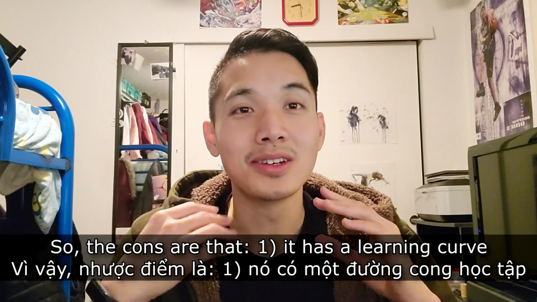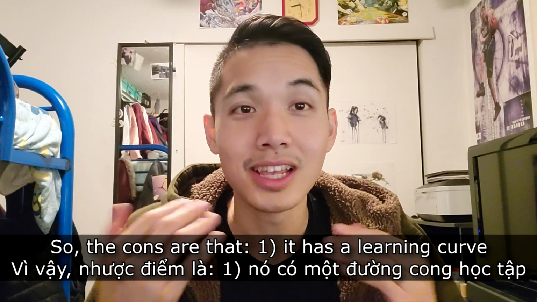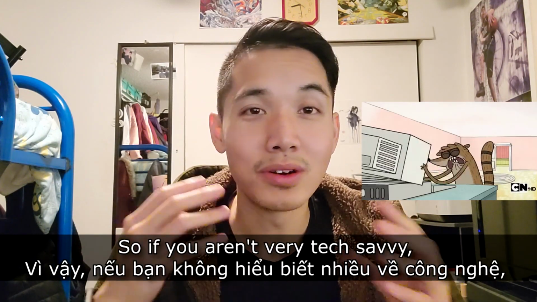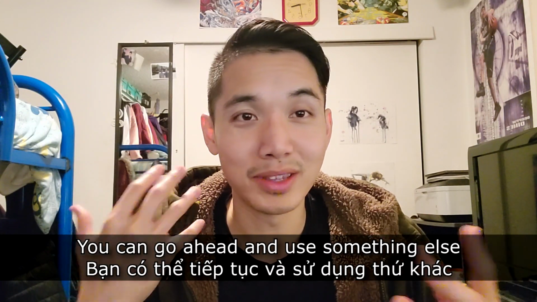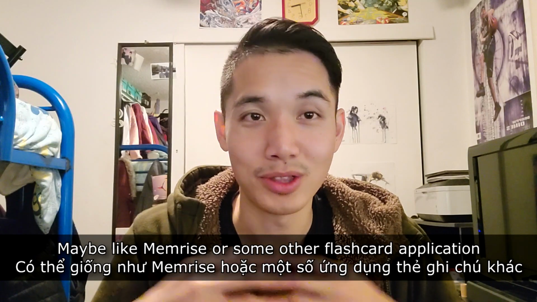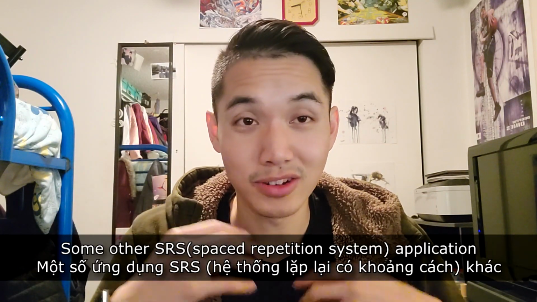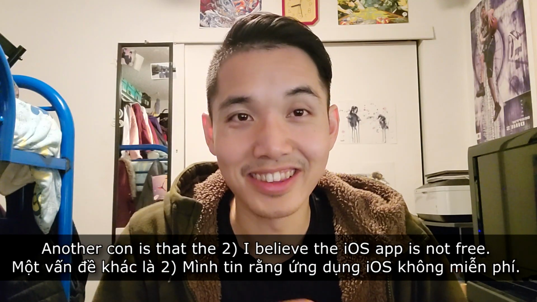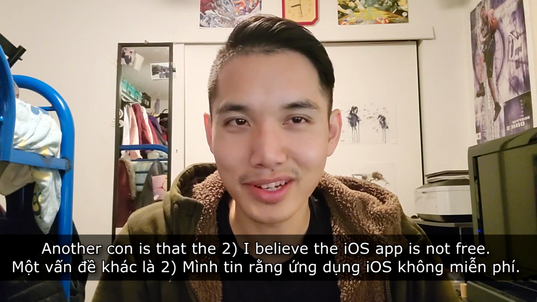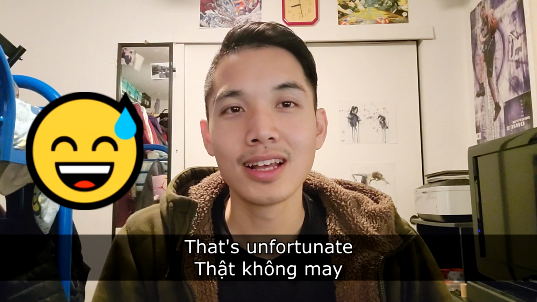Okay, so the cons are that it does have a learning curve. So if you aren't very tech savvy, this application might not be for you. You can go ahead and use something else, maybe like Memrise or some other flashcard application, some other SRS application. Another con is that I believe the iOS app is not free. It's like $20. That's unfortunate.